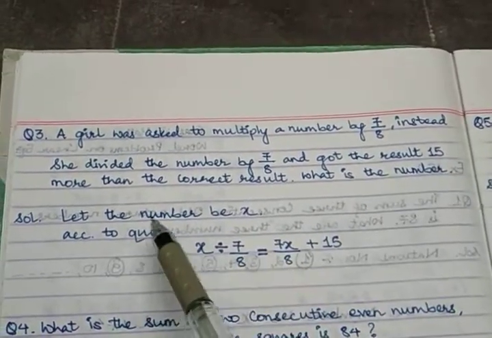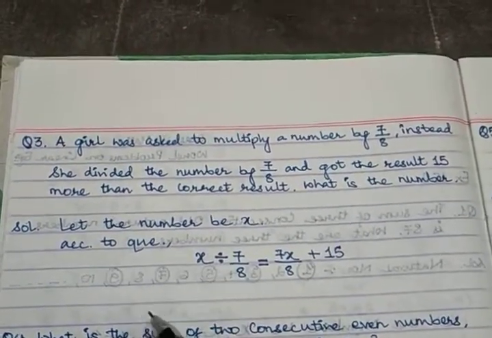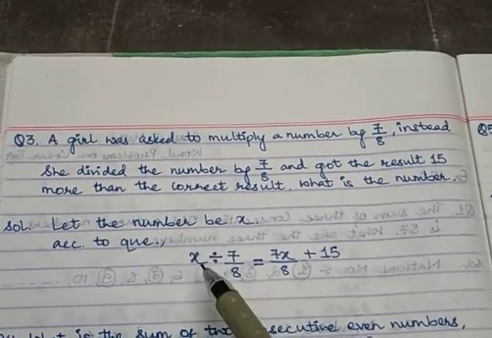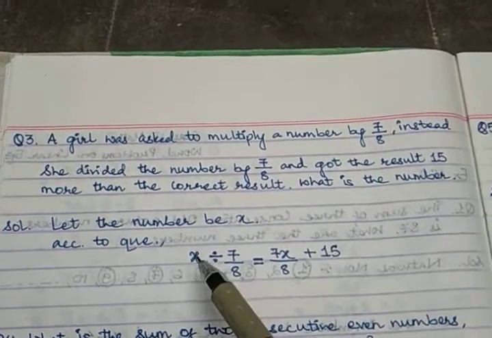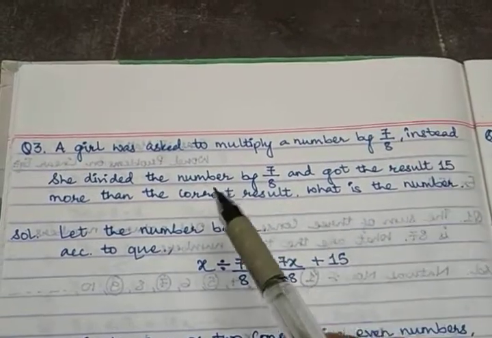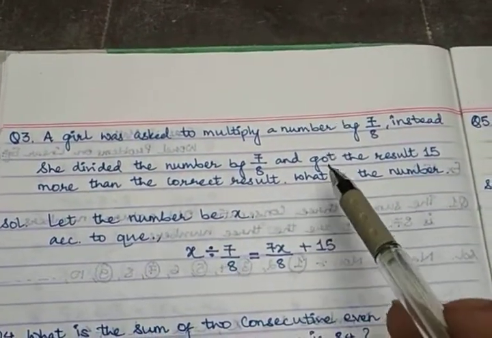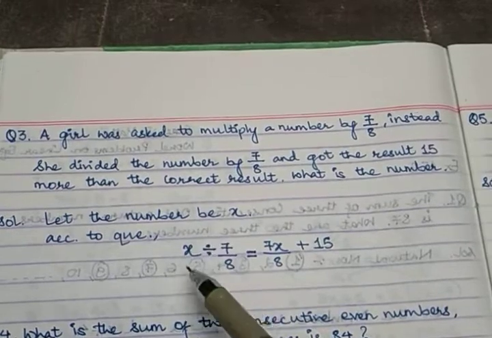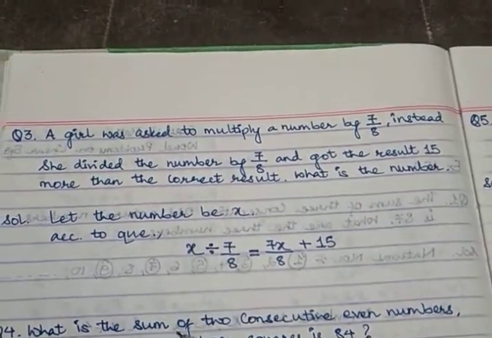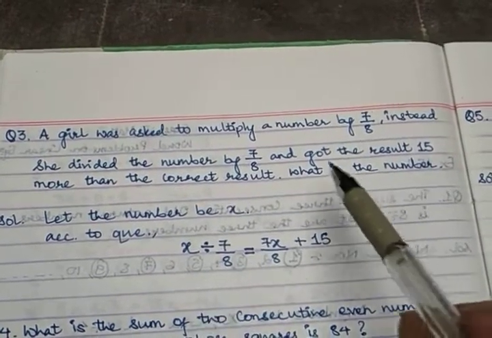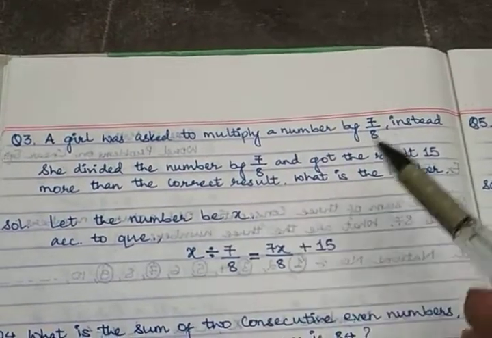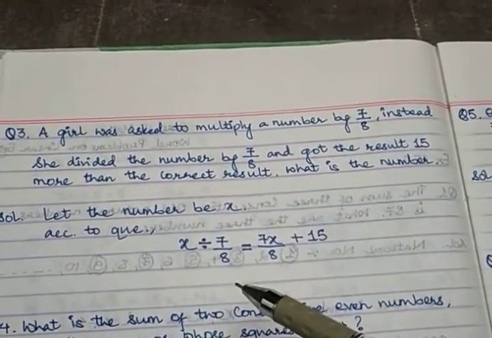See, let the number be x. That's what I have done here. So according to the question, see, x divided by 7 by 8. This is what she had done, isn't it? Actually, she needed to multiply x with 7 by 8, isn't it? But what is our question? Instead, she divided the number by 7 by 8 and got the result. Okay, whatever the result we get after multiplying x with 7 by 8, that is what I have kept on one of the sides. So instead, she divided the number by 7 by 8 and got the result 15 more than the correct result. So what actually was the correct result?